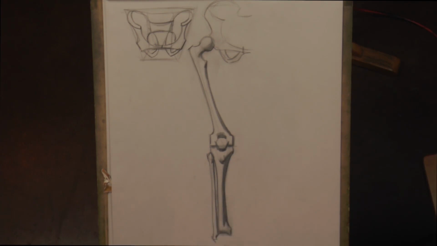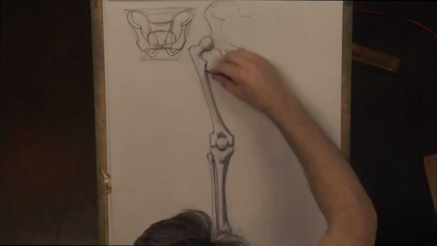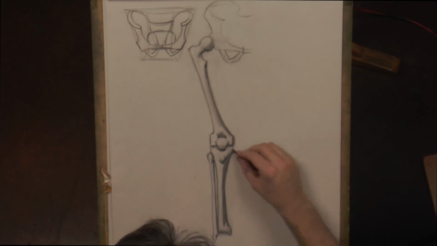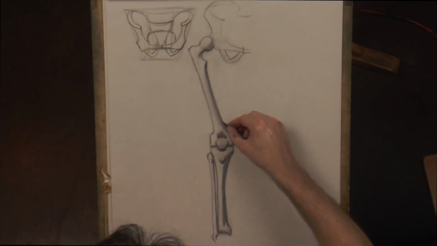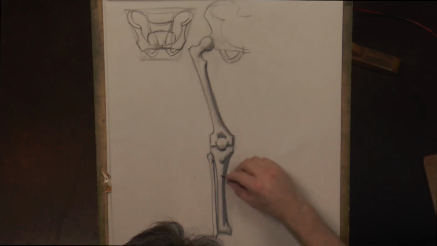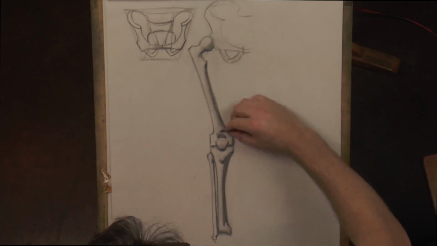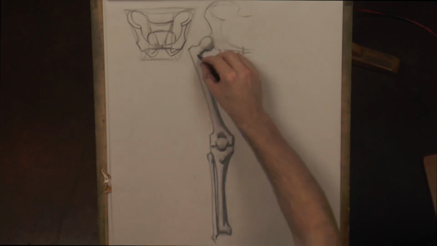Picking that shin up a little bit more. The heads are a little bit blocky, a little bit more angular. And then the shaft tends to be a little bit more rounded, especially up on the femur.